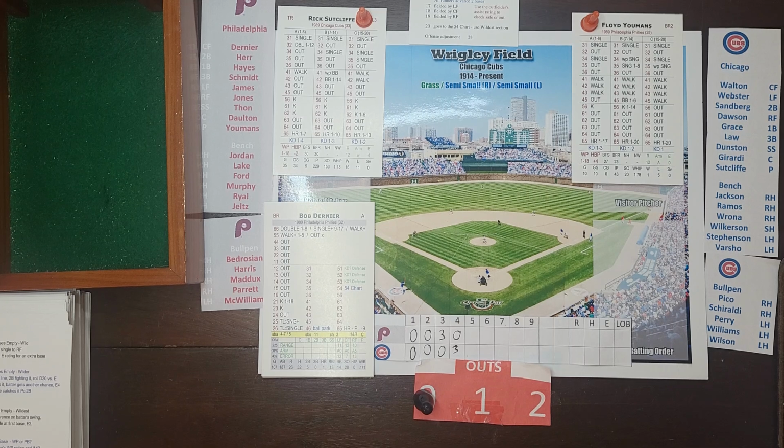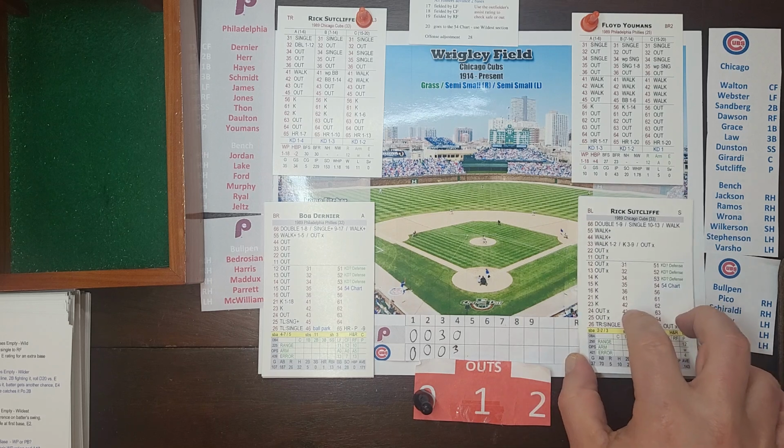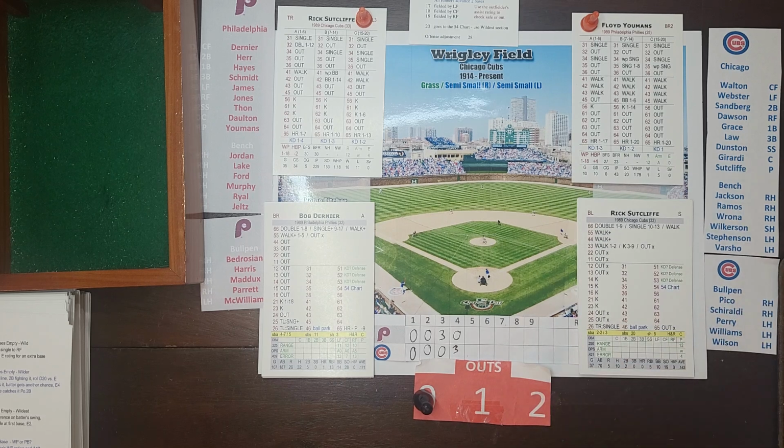And Sutcliffe will have to lead off next inning, so that part of the strategy by the Phillies paid off, as they will have Sutcliffe lead off the next inning. But they almost gave up a 2-run dinger, but that -8 on Girardi saved the day. Sutcliffe now may be rejuvenated by the run support.